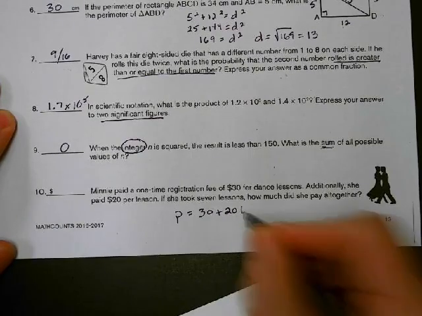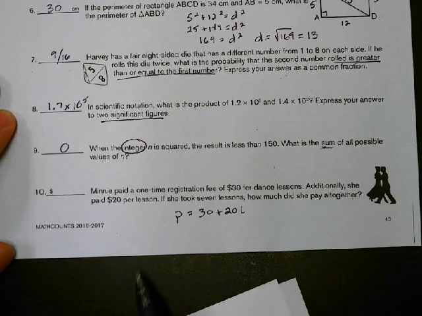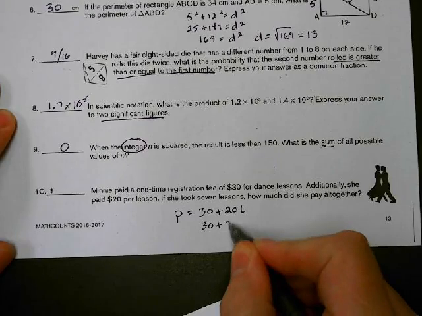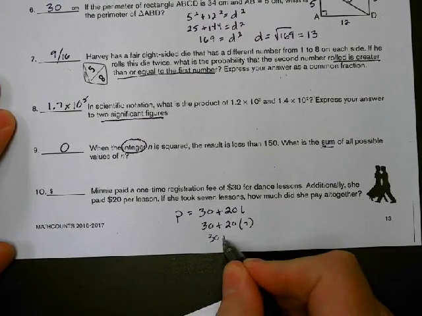So $30 plus $20 per lesson. We're going to take 7 lessons. So this is $20 times 7. We've got $30 plus $140. It looks like it's going to be $170 for that one.